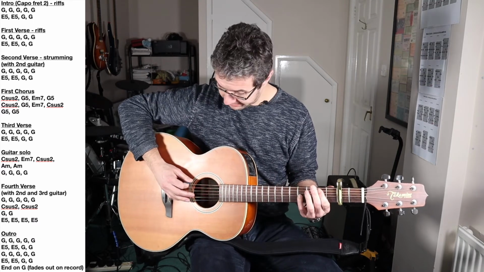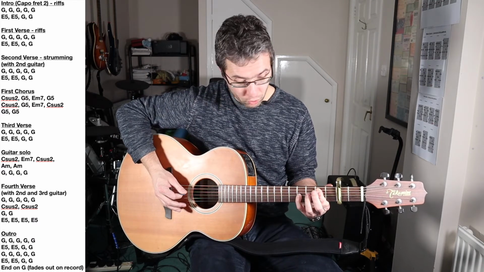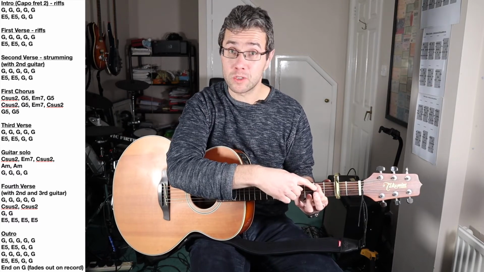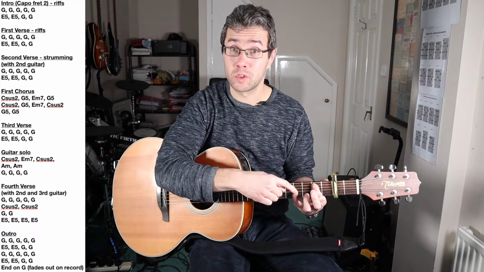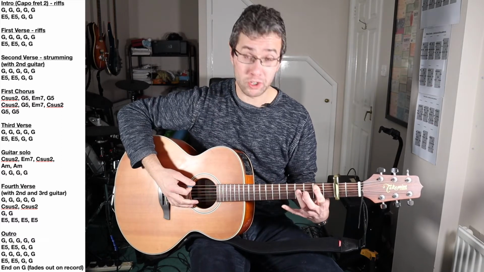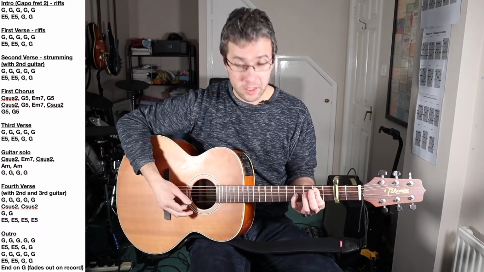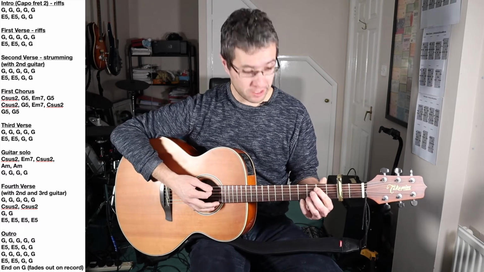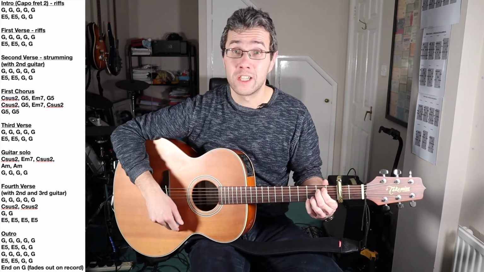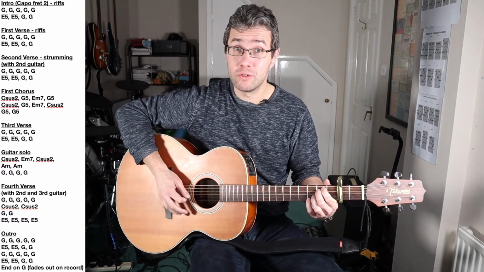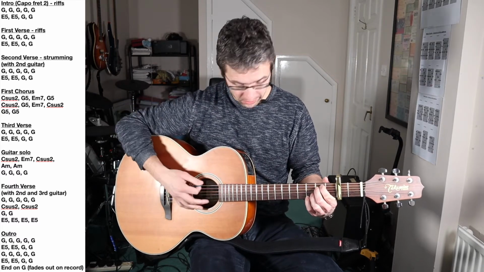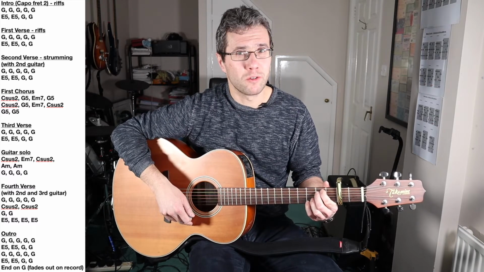So fret-wise, 0, 2, 2, 4, and then I'm barring using my first finger there on the A and D string, and then little finger on the 4th fret of the G. You could also use your 3rd finger. Okay, so that's E5, then E minor 7, we're going to use in the chorus. So fret-wise, 0, 2, 2, 0, 3, 3. You'll probably recognise that from Wonderwall.